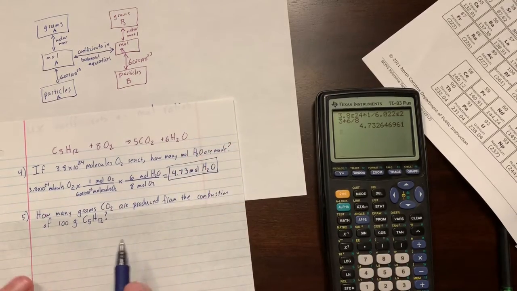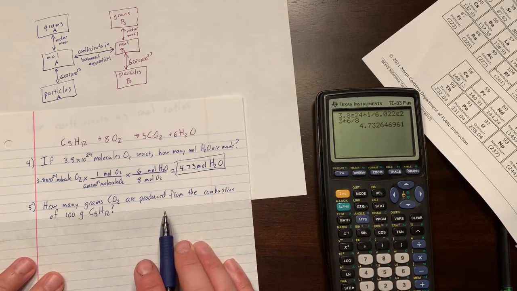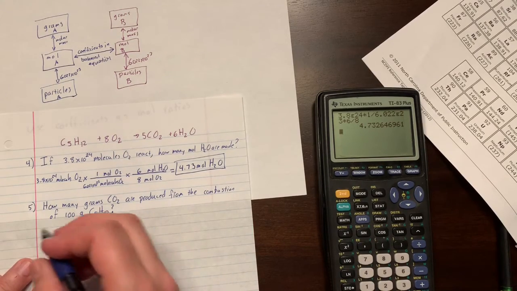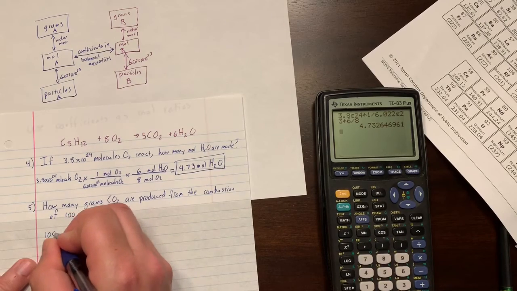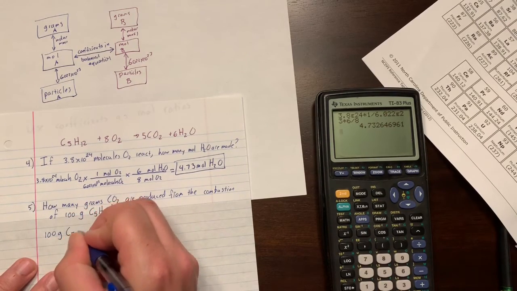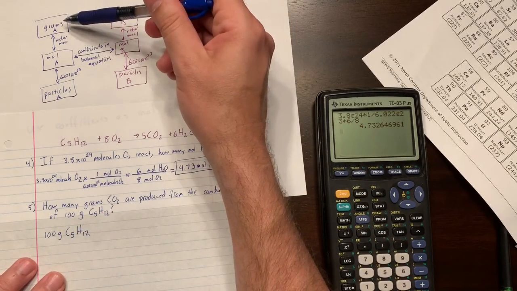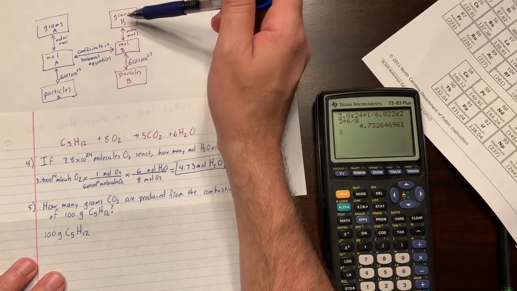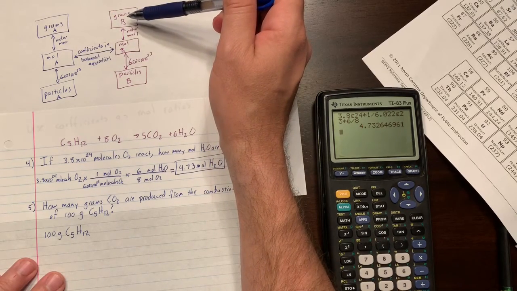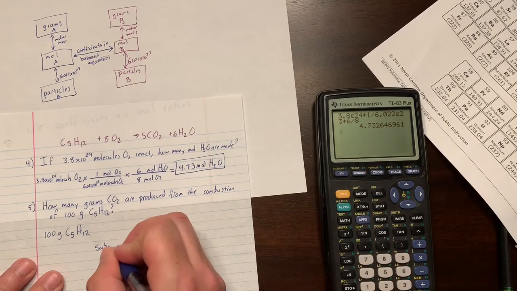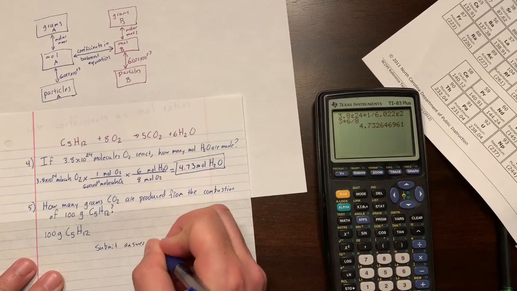And this last one, I'm asking how many grams of carbon dioxide are produced from the combustion of 100 grams of C5H12. So we're starting with 100 grams of C5H12, also known as pentane, and we're trying to figure out how many grams of carbon dioxide are made when that happens. And this is the problem for you to do. And I want you to submit your answer in Google Classroom.